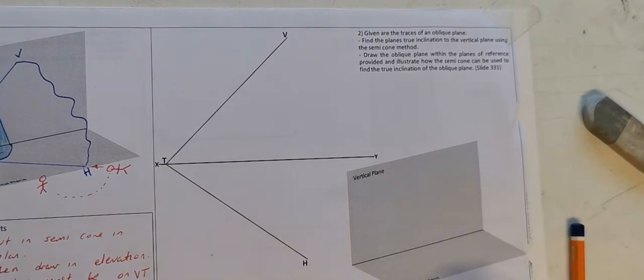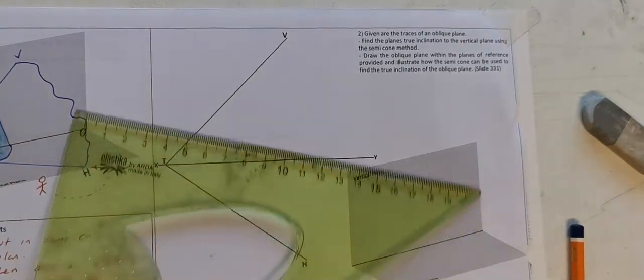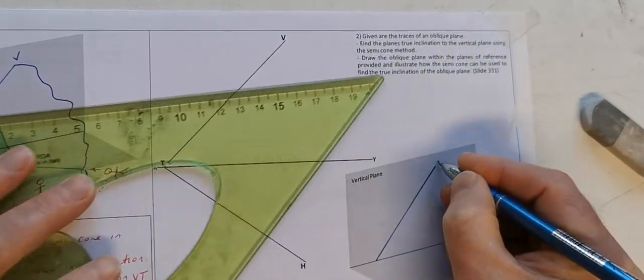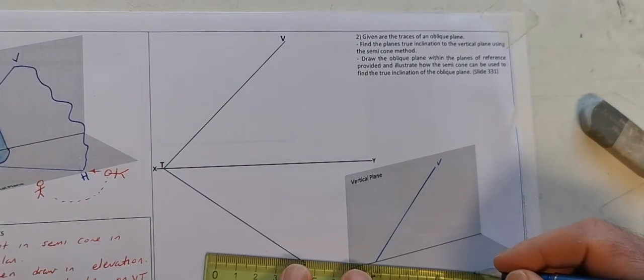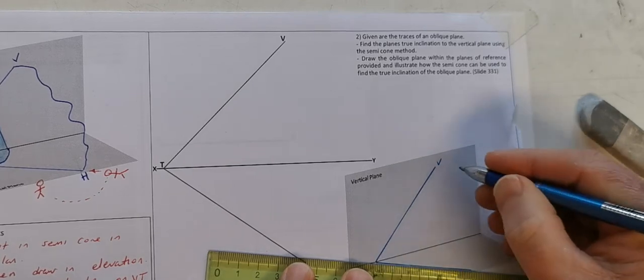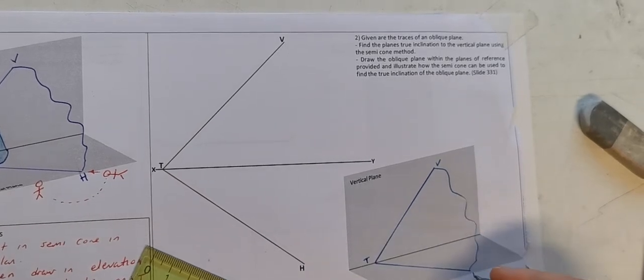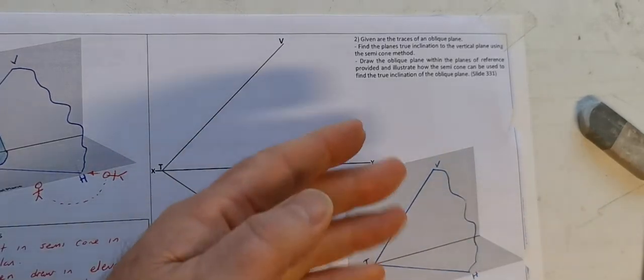Now this on the right hand side, it's less common to be asked the true angle between the oblique plane and the vertical plane, but it's the exact same idea. So I'm going to draw in here my vertical trace, just guessing it from that, my horizontal trace. So that's where they're going through the ground and going through the vertical plane.